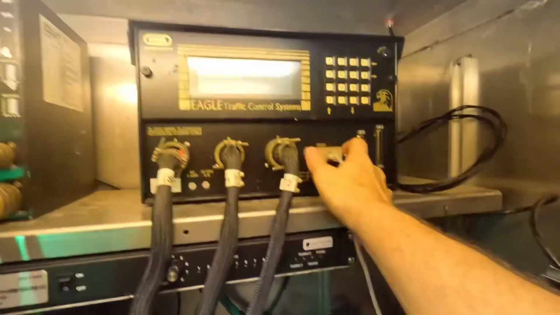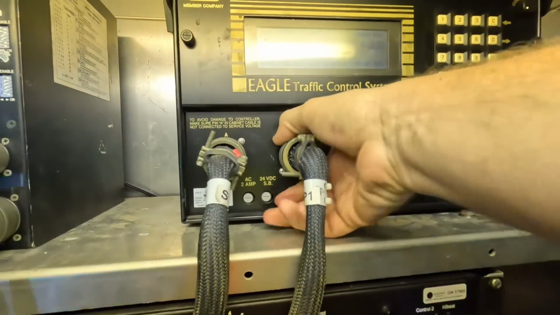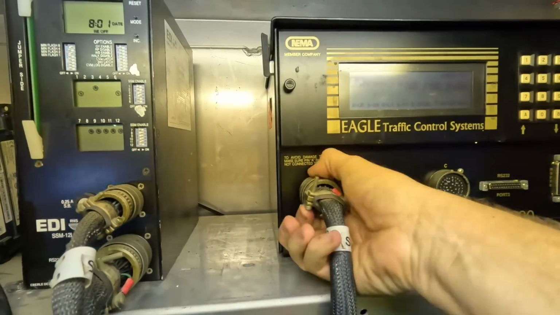Now I can come into here, start pulling all the cables out. We already have this intersection shut down. In the meantime, get everything disconnected, and then I can get this M60 inside this cabinet.